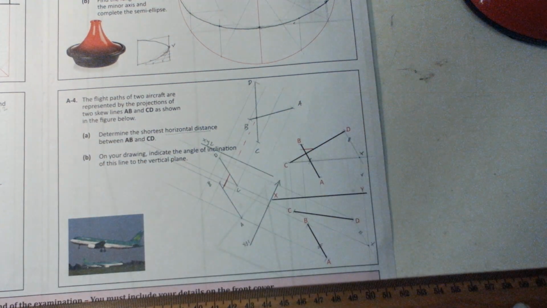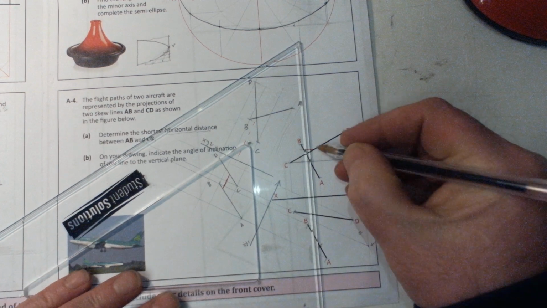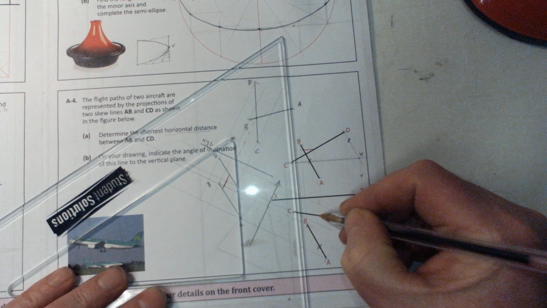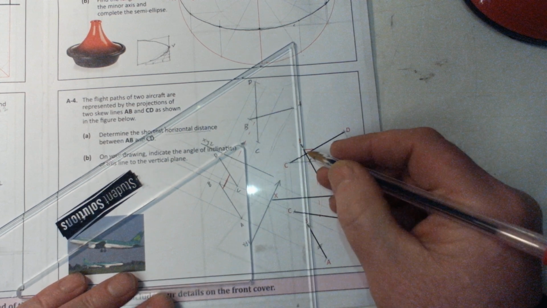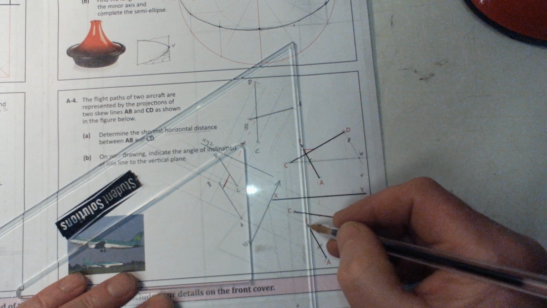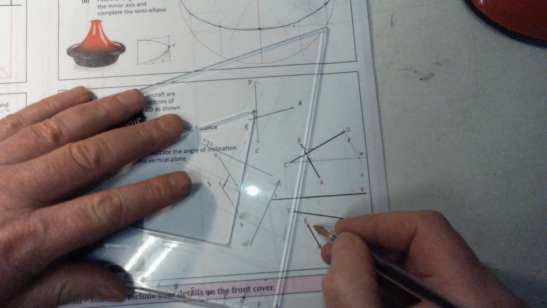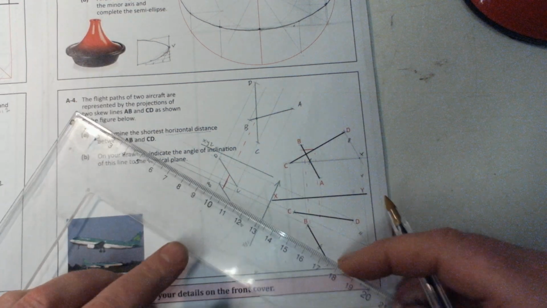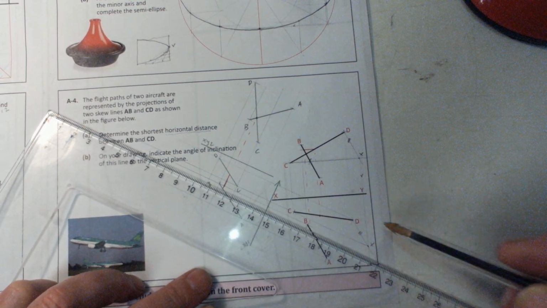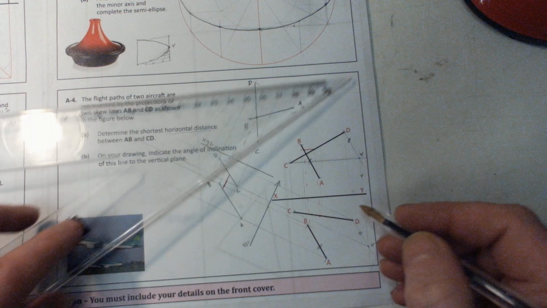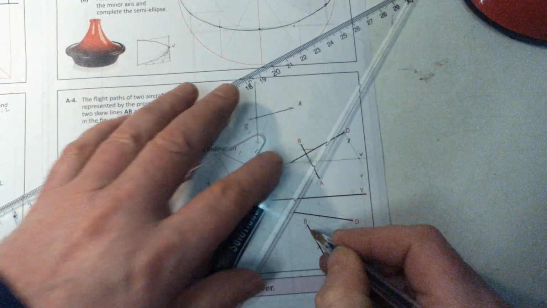And when I bring that down now, it's here on CD. And it's here on BA. So that there. Now if you wanted to double check, these will all line up, because if I brought it down parallel from the BA line there, you'll see that that is working out exactly the same point. So that here is our shortest horizontal distance here.